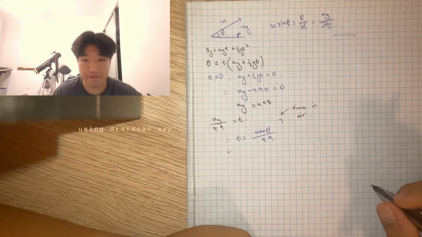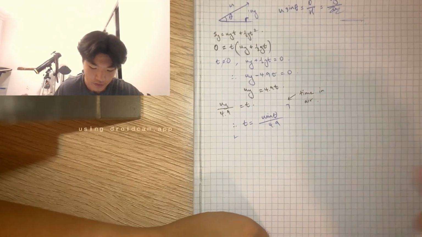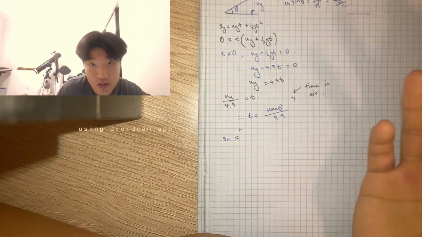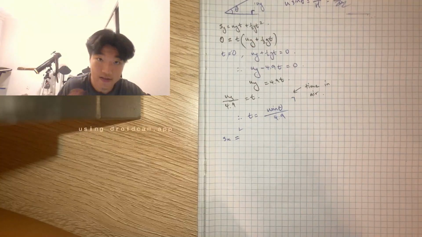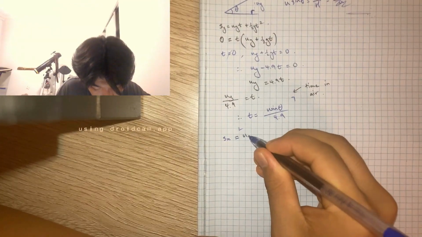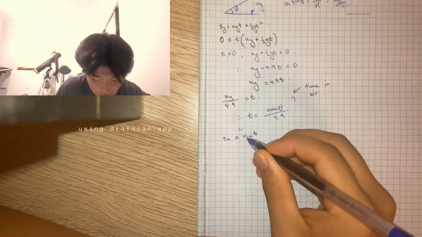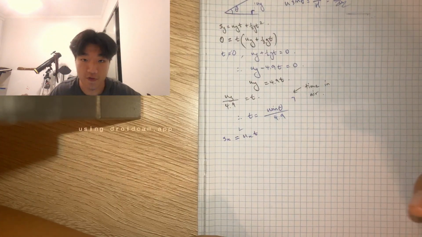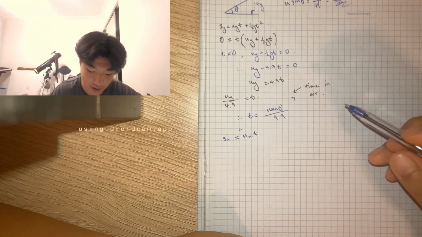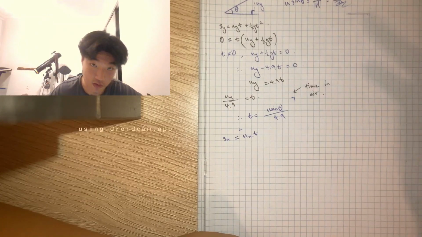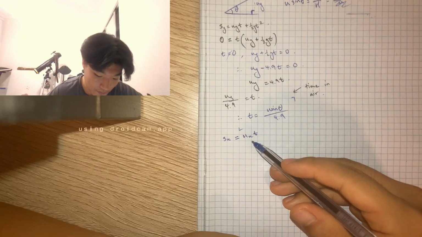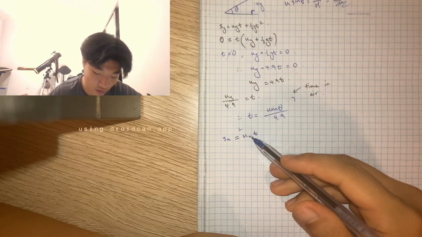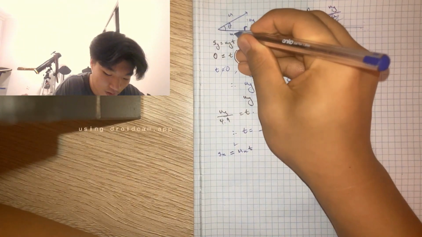Okay. We can use this to find the range. S of x, the range, is horizontal displacement. They're interchangeable. It equals ux t. This is on your formula sheet for QCAA physics. So you can sub in ux.